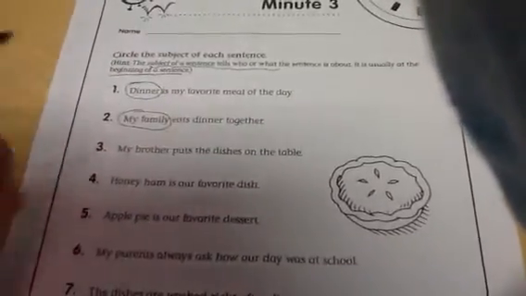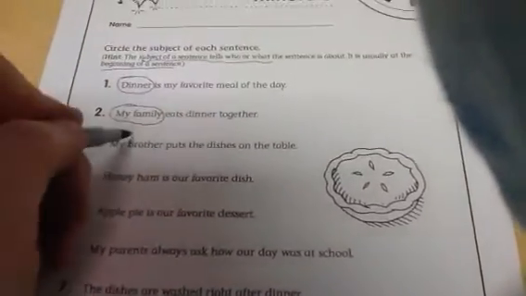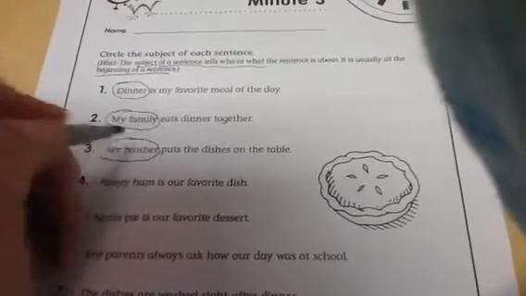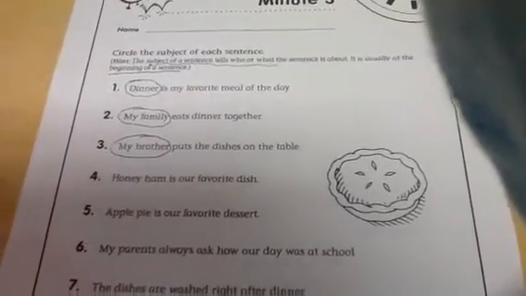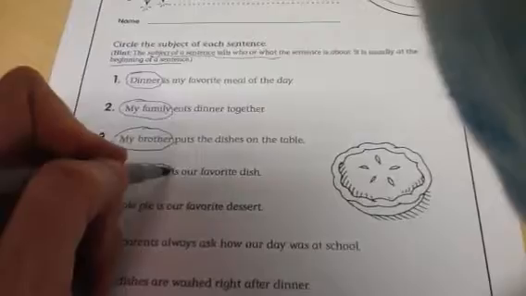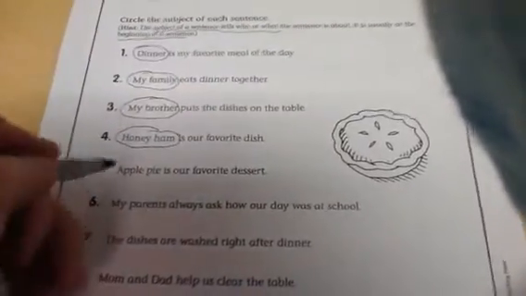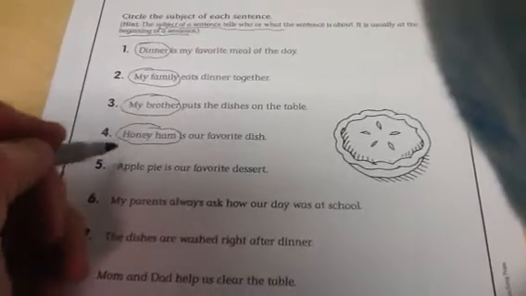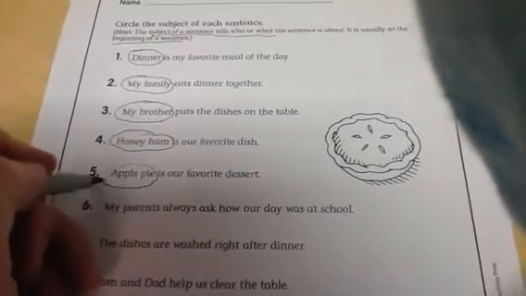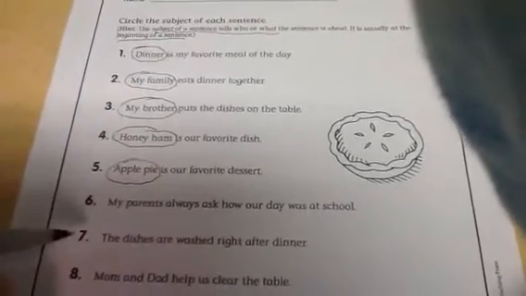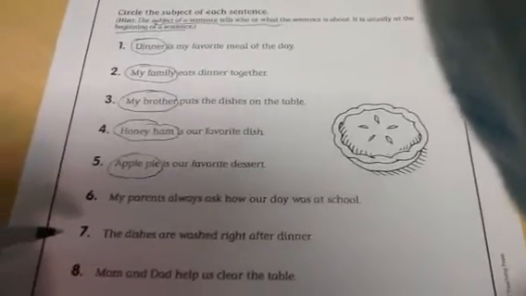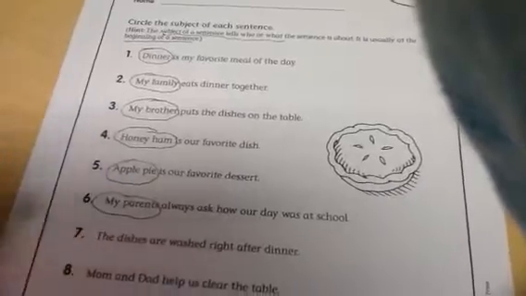My brother puts the dishes on the table. My brother is the subject. Honey ham is our favorite dish. Honey ham is the subject. It's the what. Apple pie is our favorite dessert. Apple pie is the what. My parents always ask how our day was at school. My parents is the who.